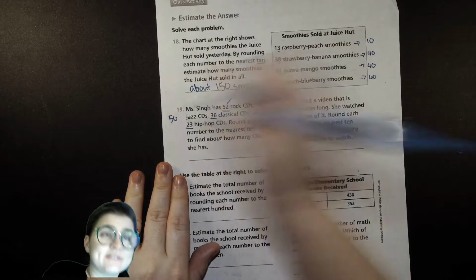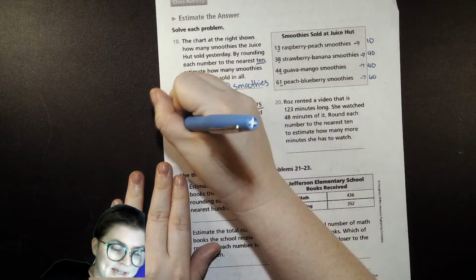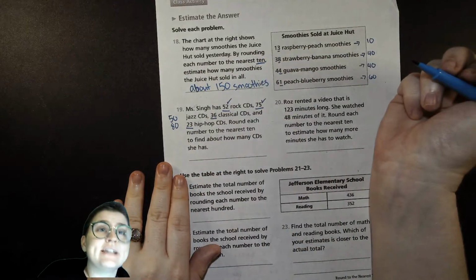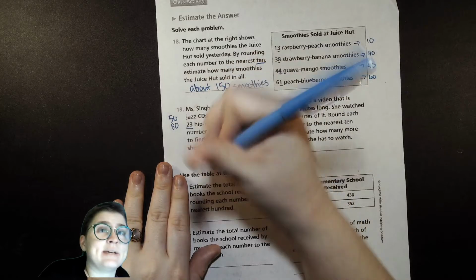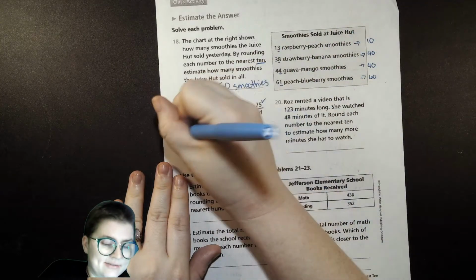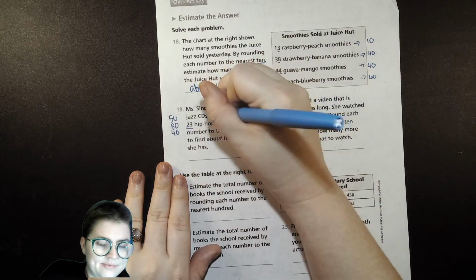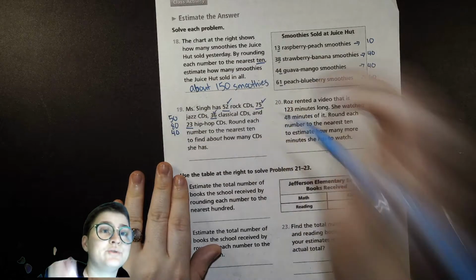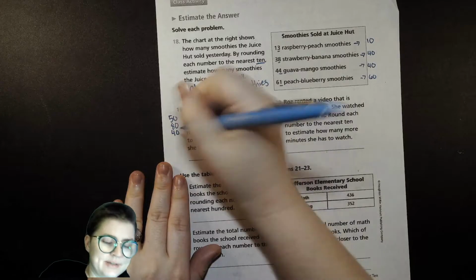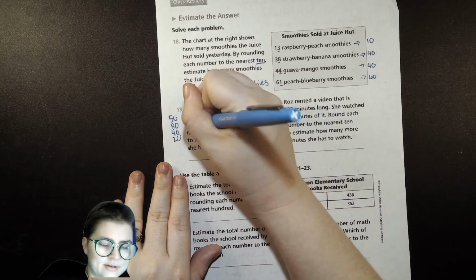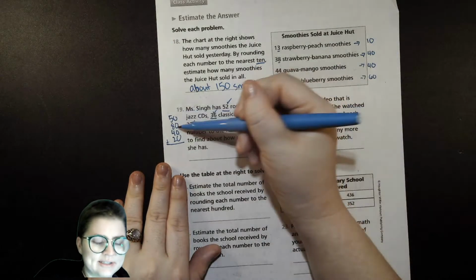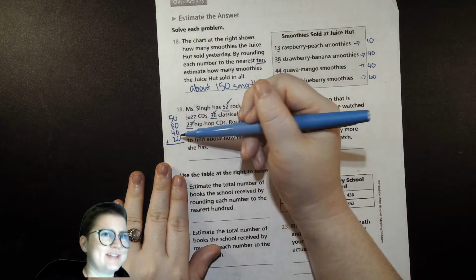75 is 5 or more, so it's going to go up to 80. Check that one off. 36, that 6 is going to make it go up, right, to 40. And 23, that 3 is going to make that 2 rest, right? So I'm going to quickly see, oh, 8 and 2, that makes a 10, right?